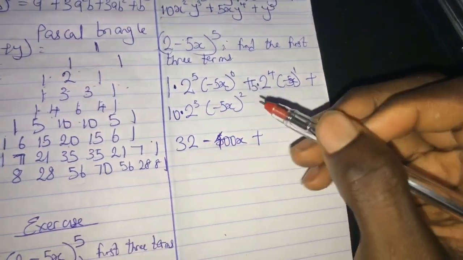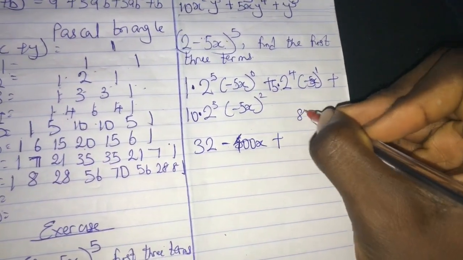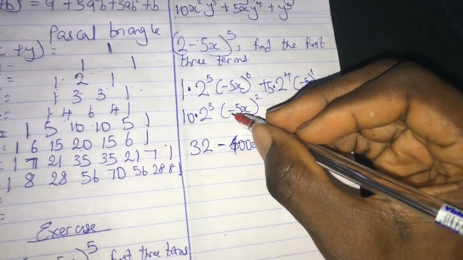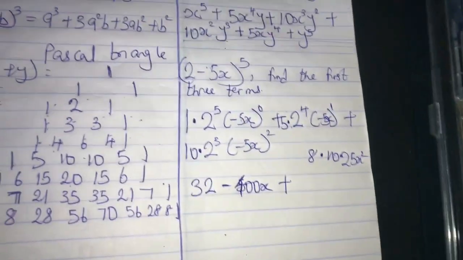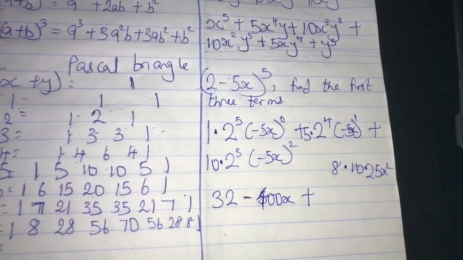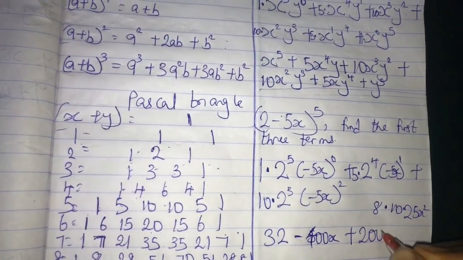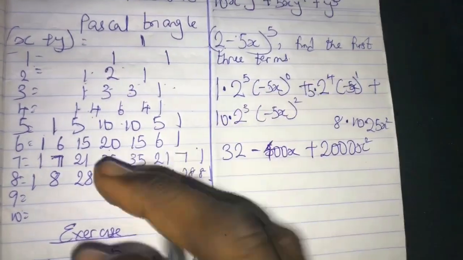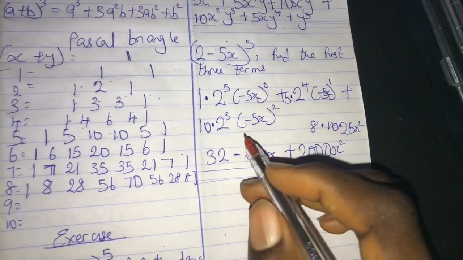2 to the power of 3 is 8. So that's 8 times 10 times 5x minus 5x to the power of 2, which is 25x squared. So our answer will be 8 times 10 times 25, that's 2000x squared. So that's our final answer, because we are told to only look for the first 3 terms.